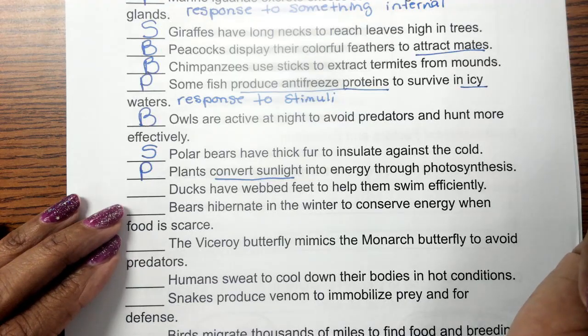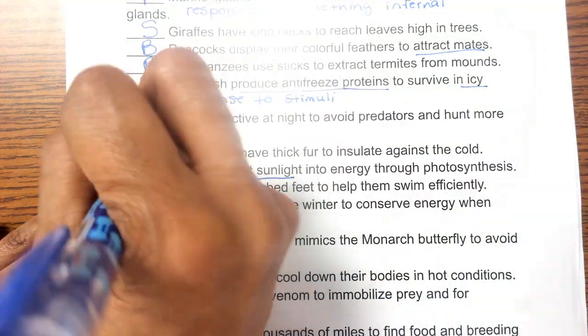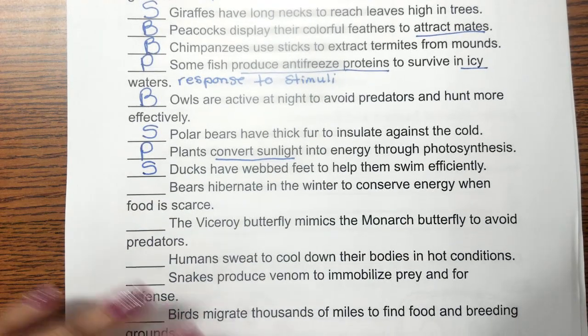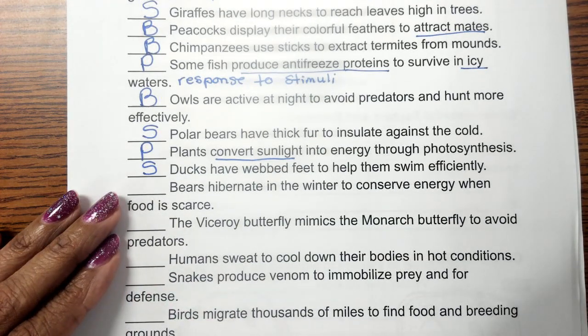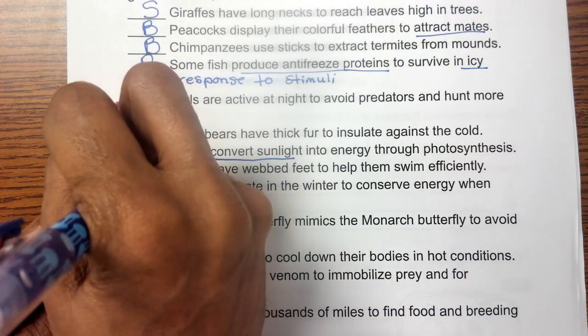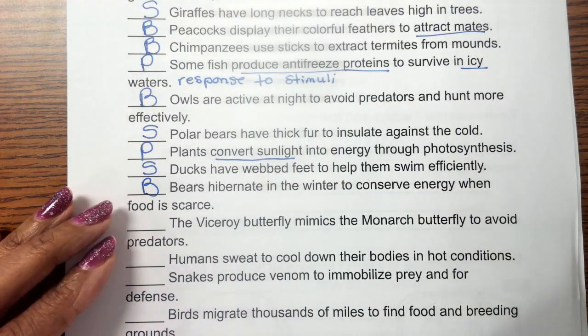Okay, ducks have webbed feet to help them swim effectively. That's structural. It's how it's built. Bears hibernate in the winter to conserve energy when food is scarce. That is behavior. That's how it behaves, how it acts.